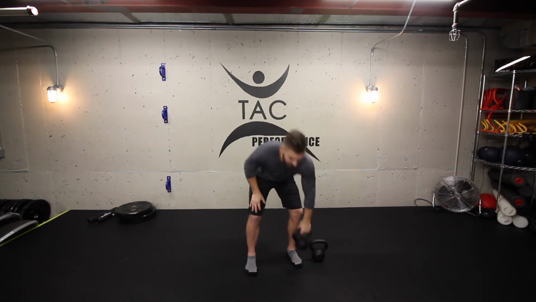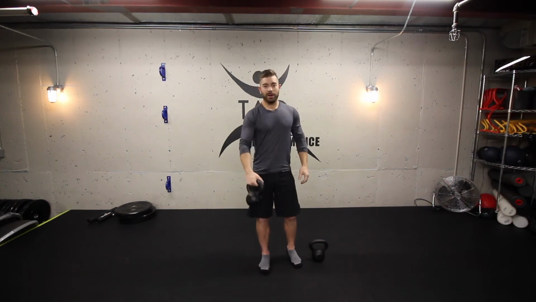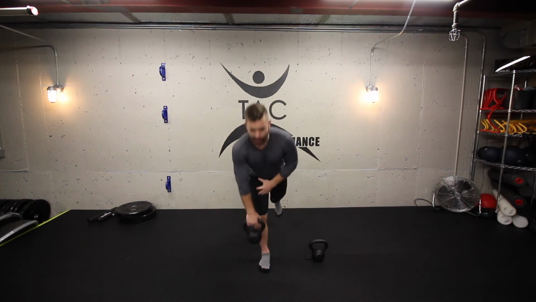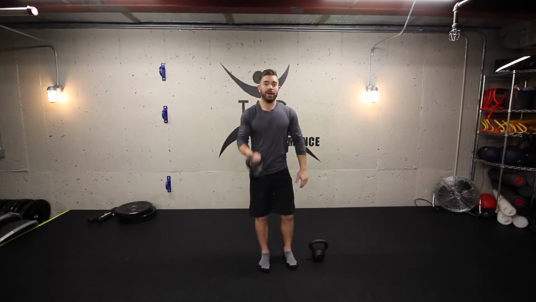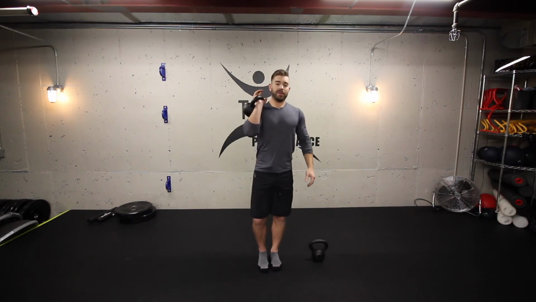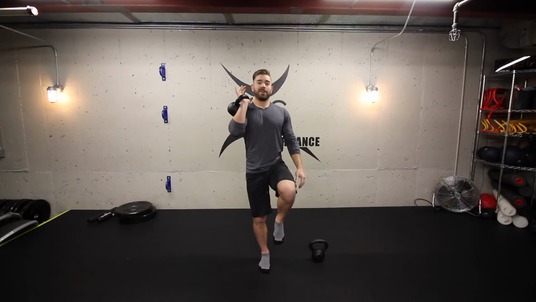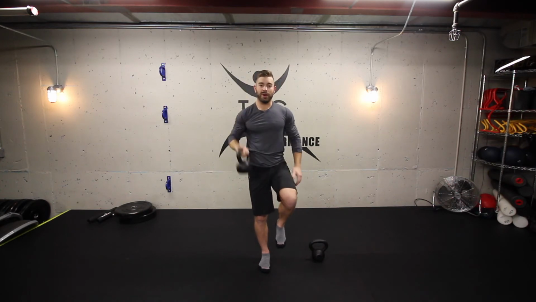Then ipsilateral, as you would probably guess, is doing those movements on the same side. In the case of the Romanian deadlift, if you're standing on the right leg, the weight or the load is going to be in the right arm. Same thing, hinging over, but now I'm just loaded all through the right side. Same thing with that overhead press. Here we go. Standing on the right leg, right arm has the weight, press up overhead. Again, the loading is just through the right side.